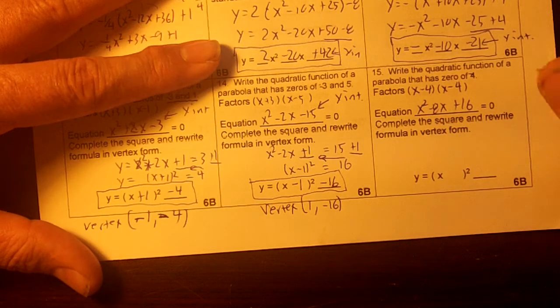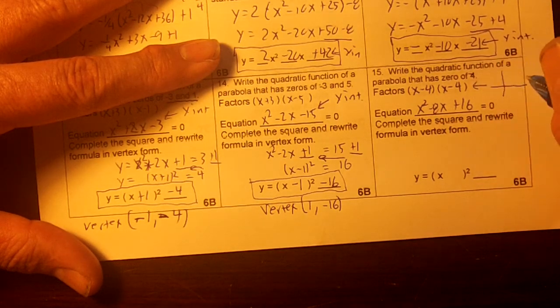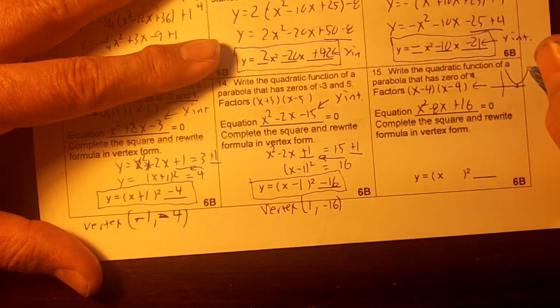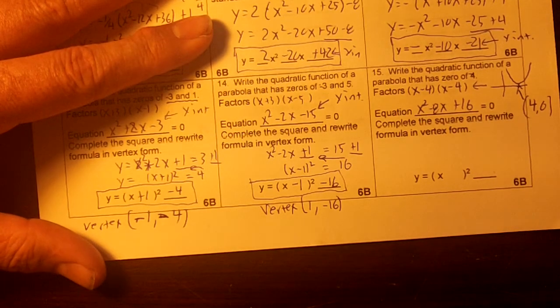Okay. The vertex should be, this right here is a parabola that has a factor of 4. It's going to do this in it. So the vertex should be 4 comma 0. So we should see this play out right here.